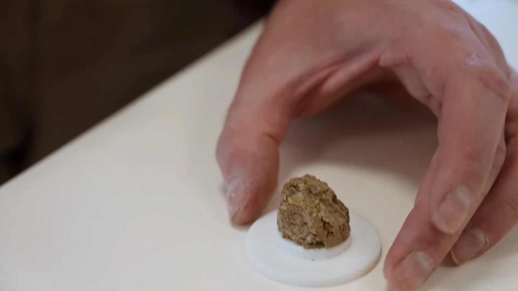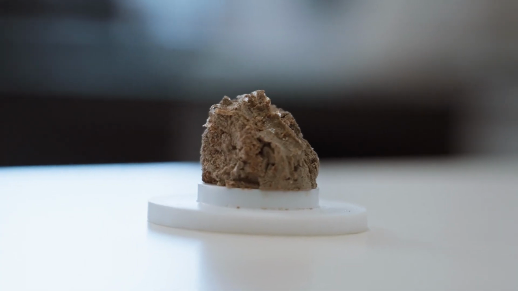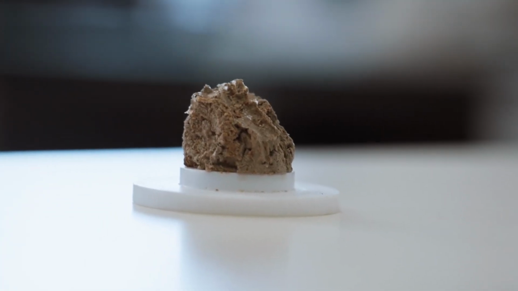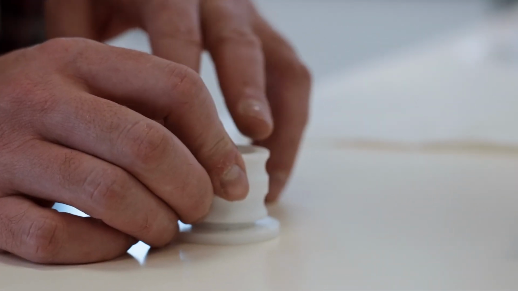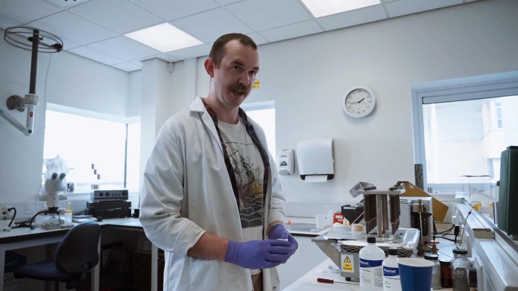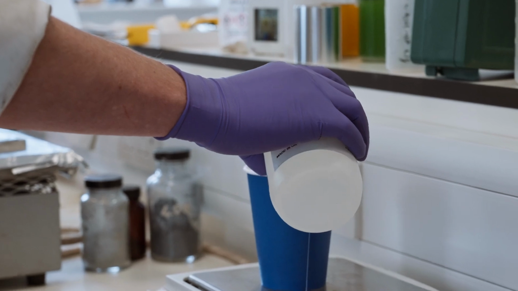So this is the sample that we cut on the saw, and it's now been cleaned and dried. And the next step is to embed the whole thing in resin, and that will give us something solid and smooth that we can then prepare for analysis.